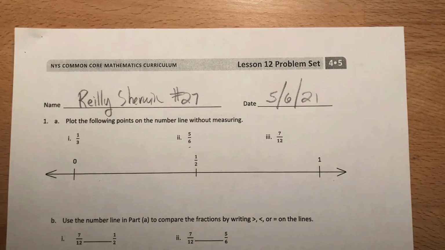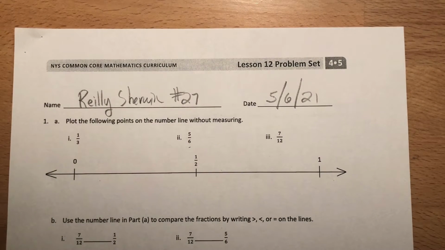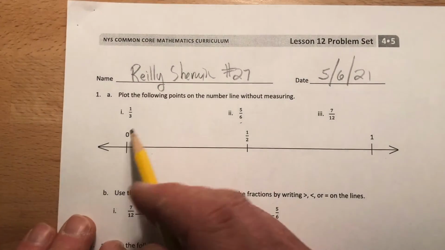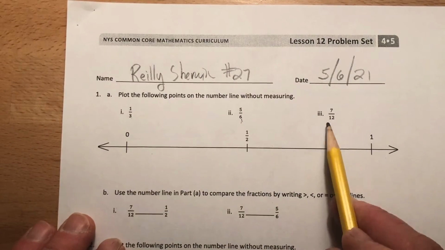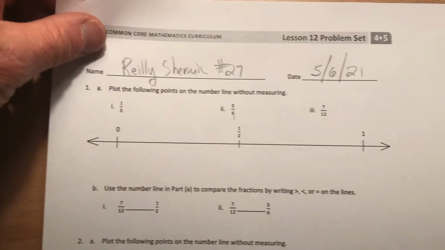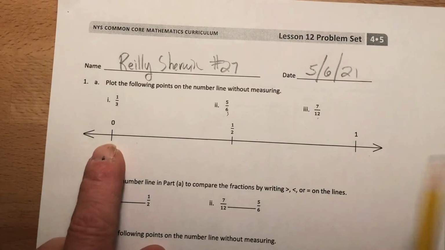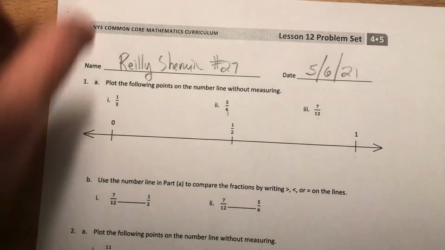All right, so I take a look at: plot the following points on a number line without measuring. So I have to do this without measuring, like we kind of did in the last one, right? So I can do that real quick. I got 1/3, 5/6, and 7/12. Okay, so this would make a good classroom discussion about where things need to be. So let's take a look at that. So here's my benchmarks: 0, 1, and a half. So let's take a look here.